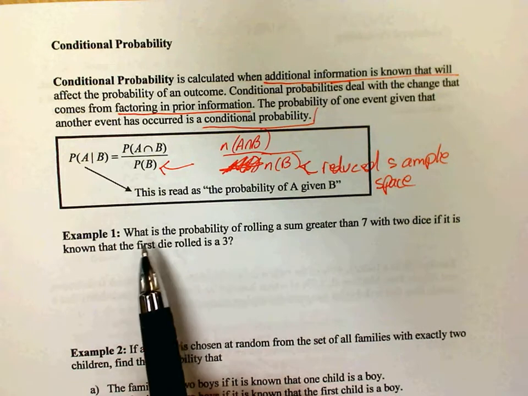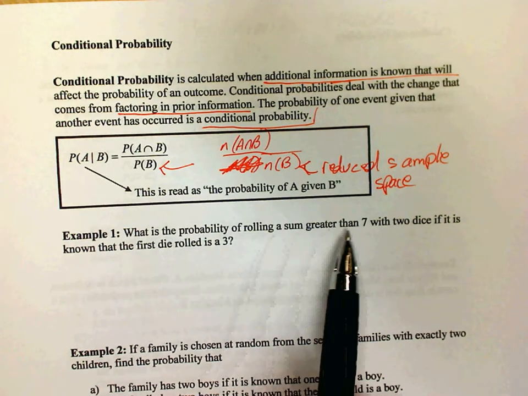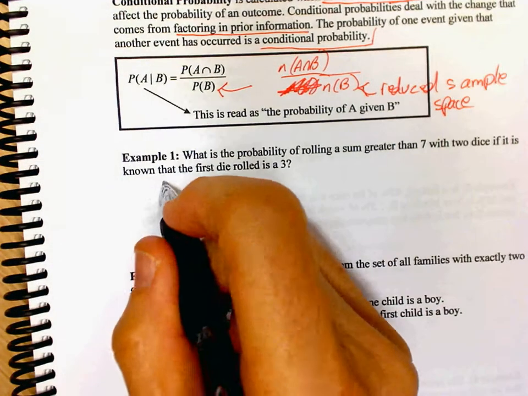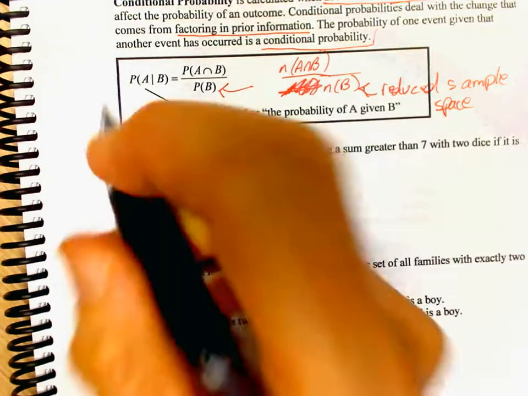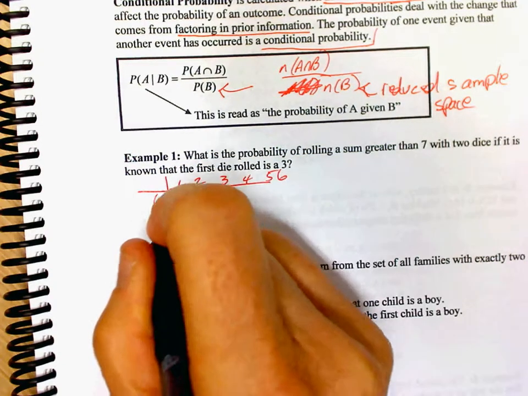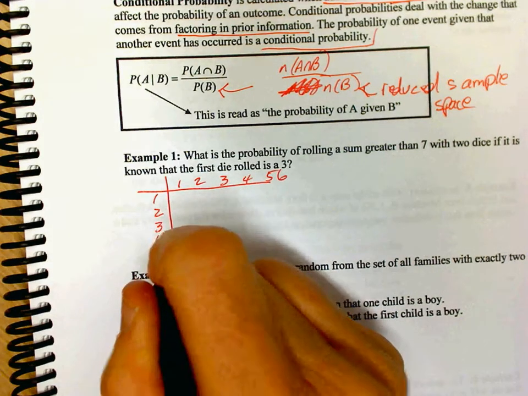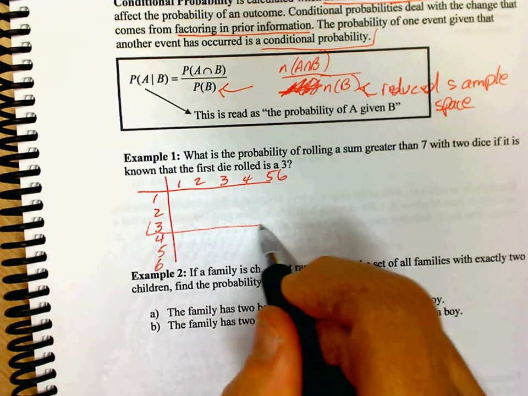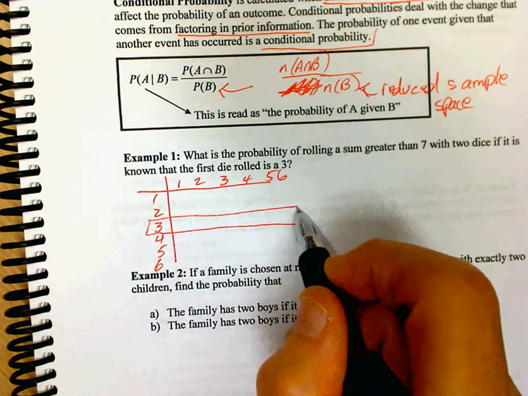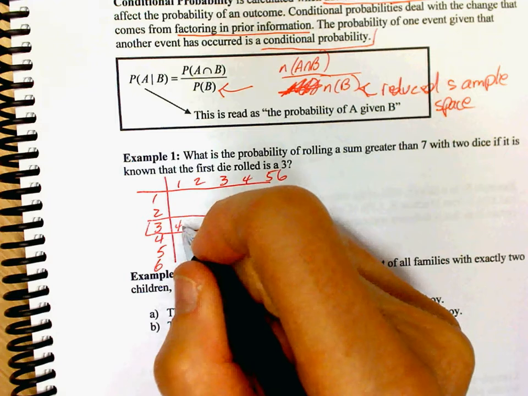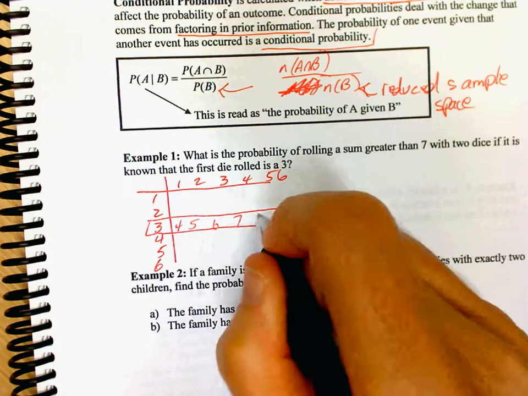Let's look at an example. What is the probability of rolling a sum greater than 7 with 2 dice if it is known that the first die rolled is a 3? Okay, let's just do a partial die chart. We don't need to kill ourselves. We don't have to do every item in here. Given the first die is a 3, we're going to focus now there. This is now our reduced sample space. So we'll say that these sums are 4, 5, 6, 7, 8, and 9.